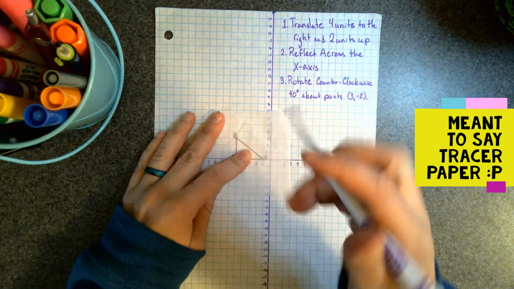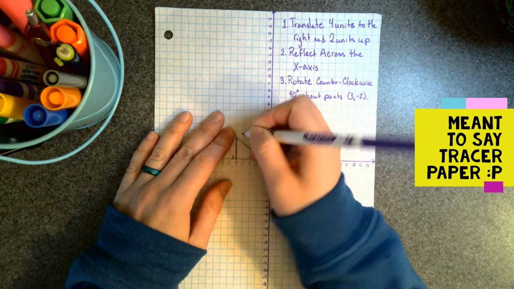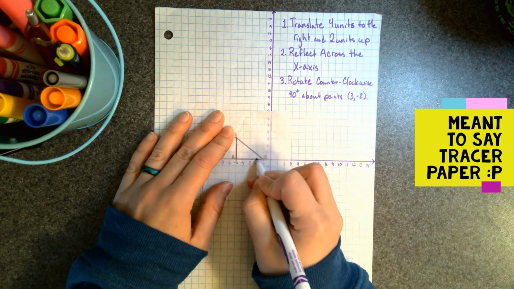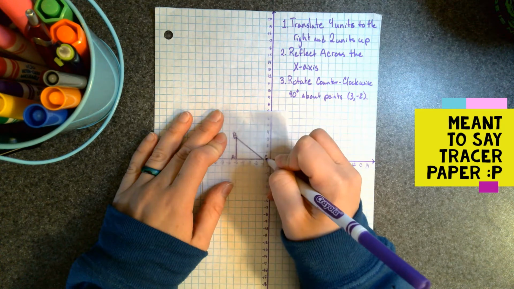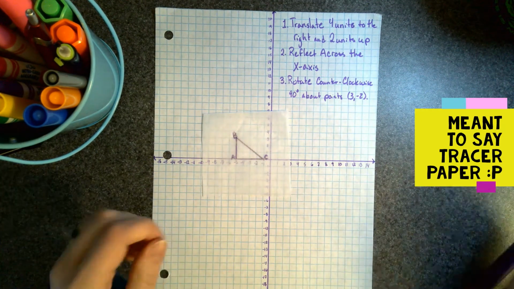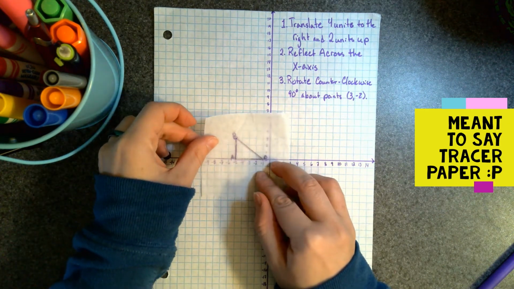So I realized last time I kept calling this a weird name. It is called transfer paper. I don't know what I was calling it last time, but I rewatched the video. Again, I have plenty of this in class, so please ask me. It'll be really helpful on today's lesson. Okay, so now I have my triangle, my ghosty purple triangle.